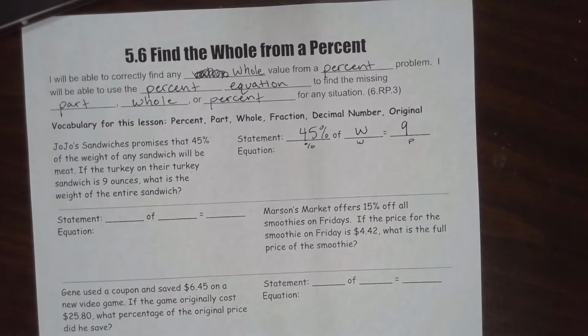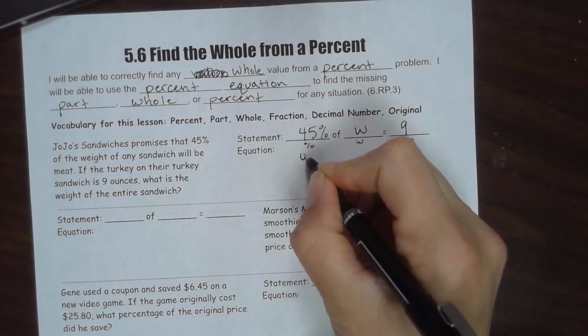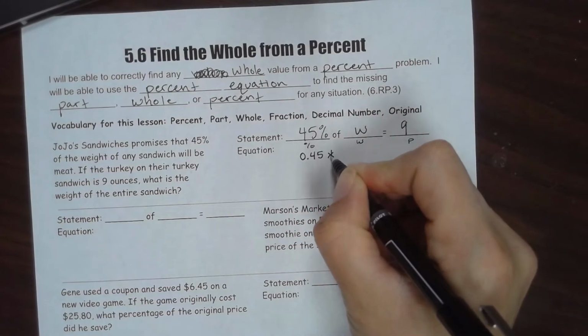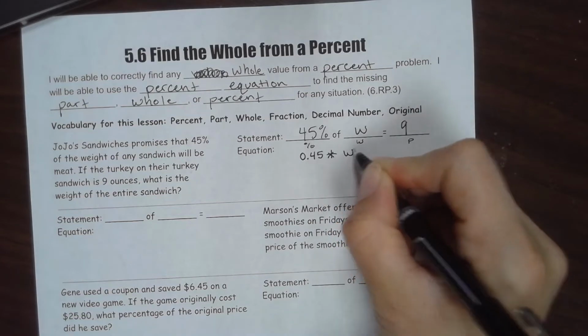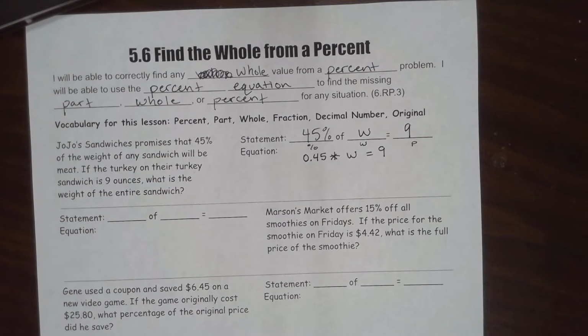All right, this is going to be just a little bit different than what you've done. If I were to write out this equation, I'm going to write 0.45 times W equals 9. Well, I want you to think back to your fact families.